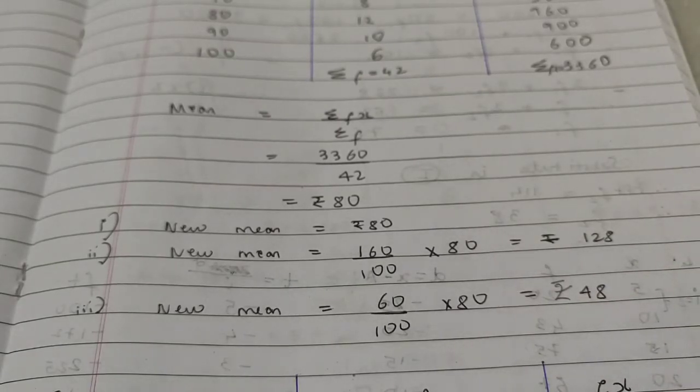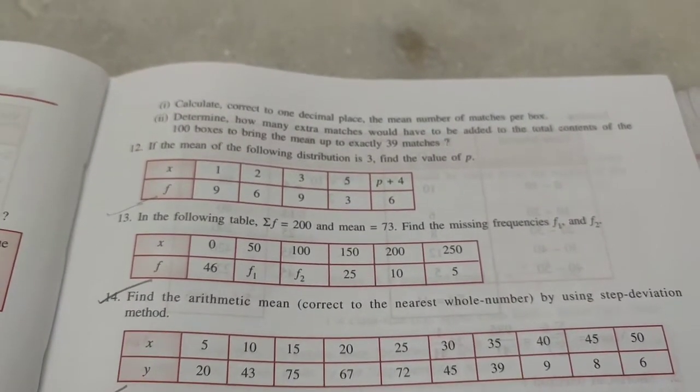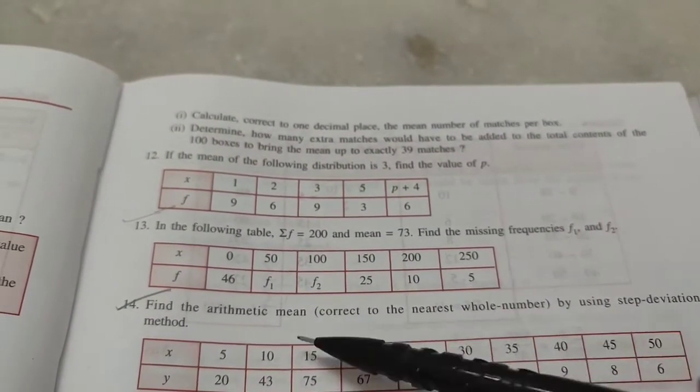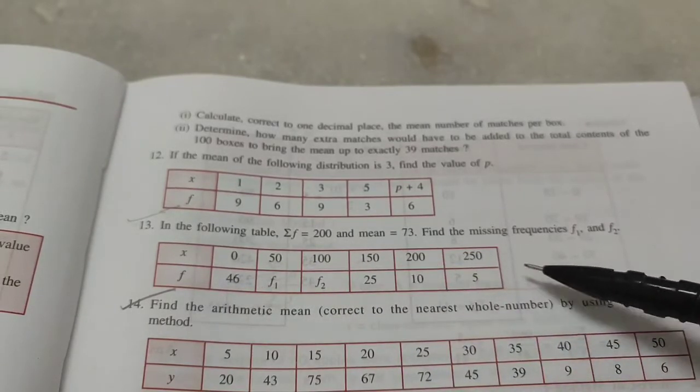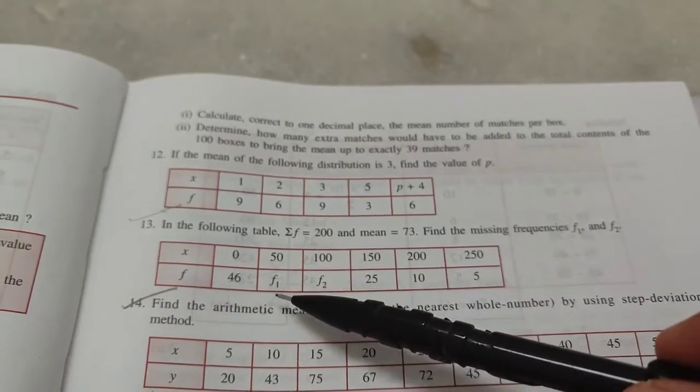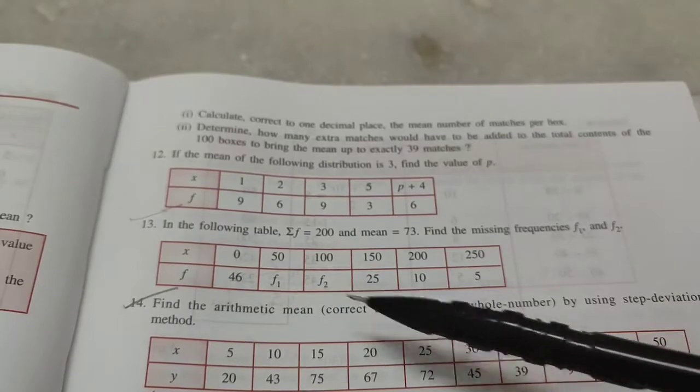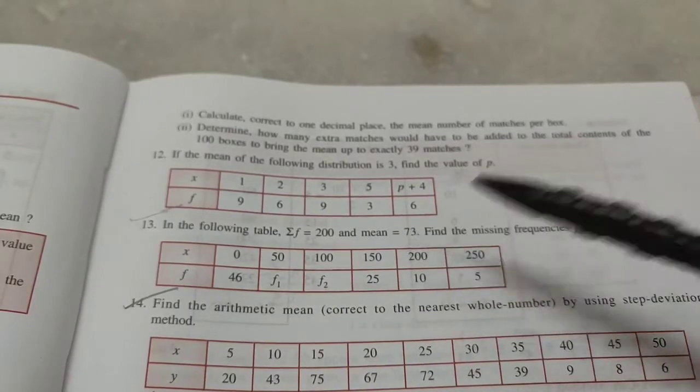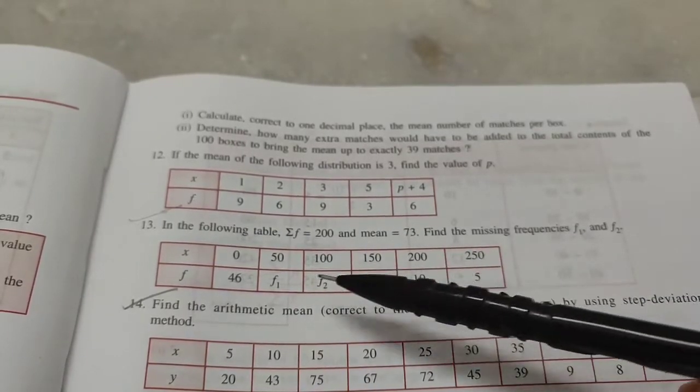Next, the 13th sum. In this table, the summation of f, that is addition of this, is given as 200. By the way, two variables are missing, f1 and f2. And the mean is also given. So we have to find the two missing variables.